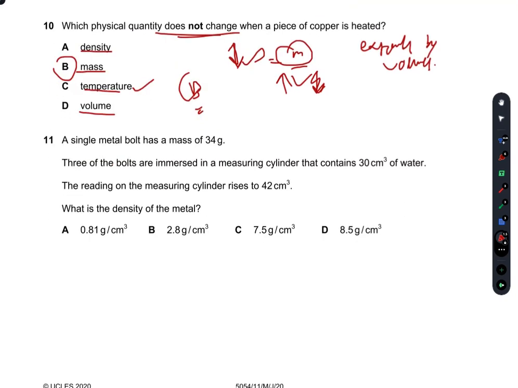A single metal bolt has a mass of 34 grams. Three of the bolts are immersed in a measuring cylinder that contains 30 cm³ of water. The reading on the measuring cylinder rises to 42 cm³. What is the density of the metal? So each metal bolt has a mass of 34 grams, and we are to find the density.